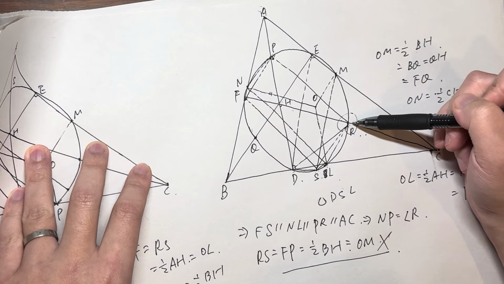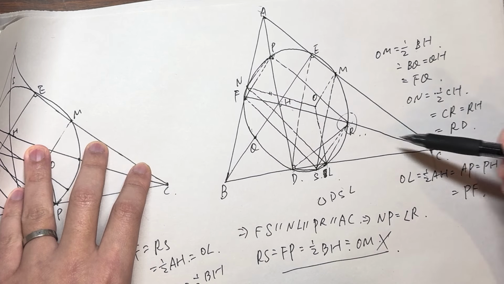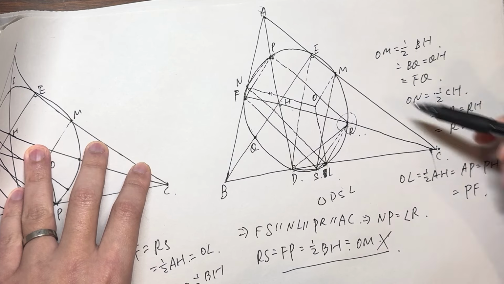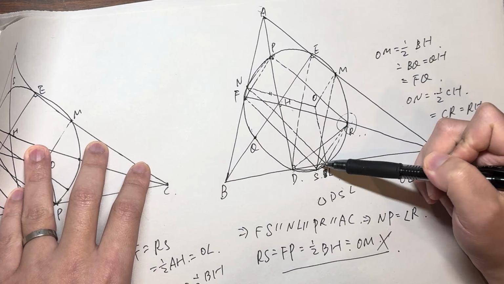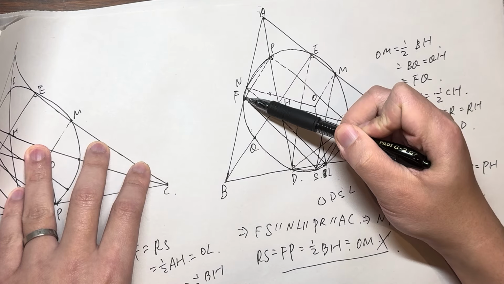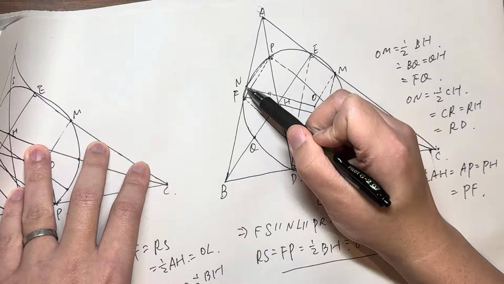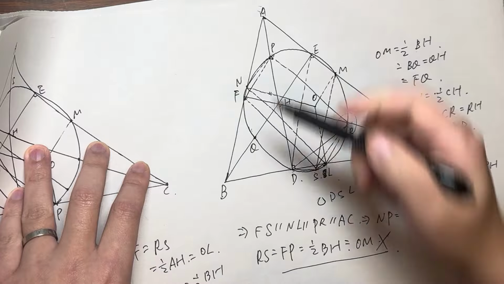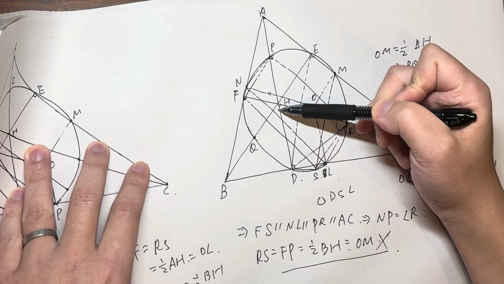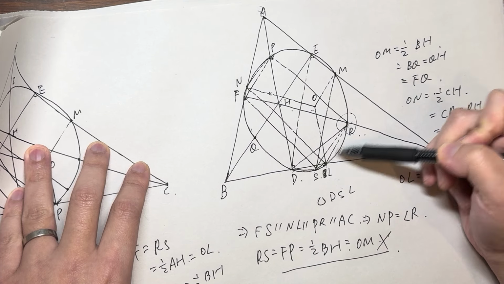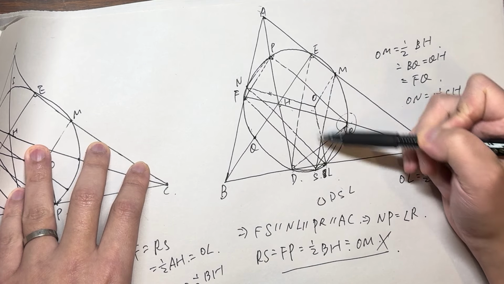So because PR is parallel with AC, and also FS is parallel with AC, we know that RS equals PF. And notice that N is a midpoint, F is not, right? So PF equals half of AH, which equals OL, which means that RS equals OL.